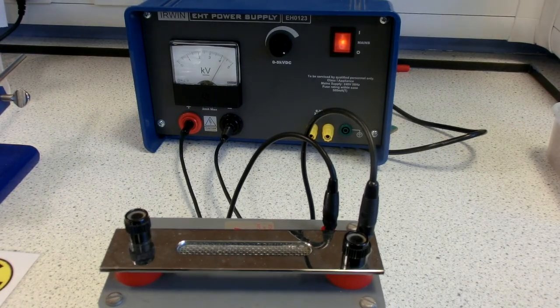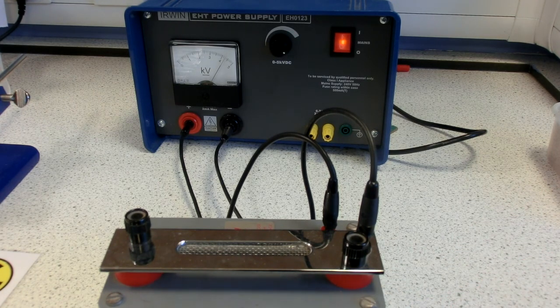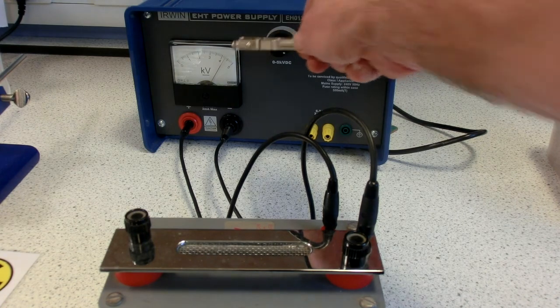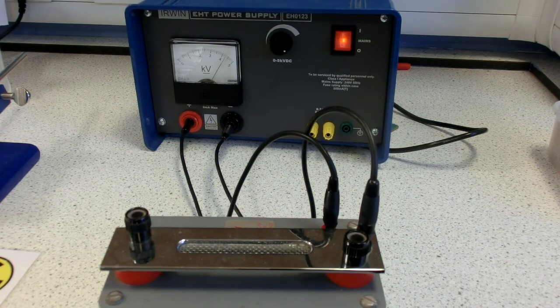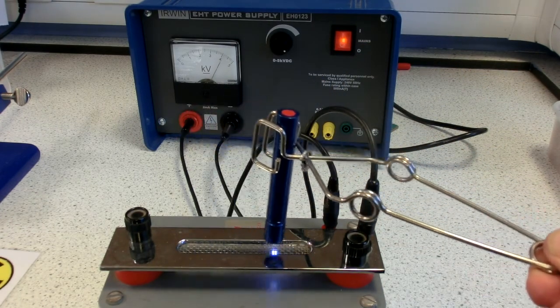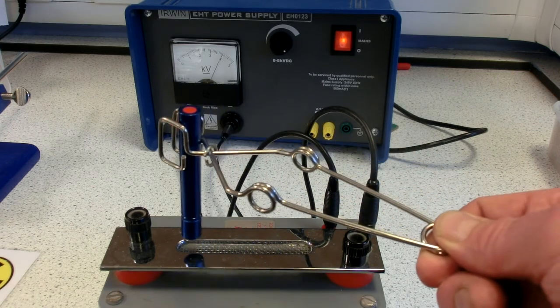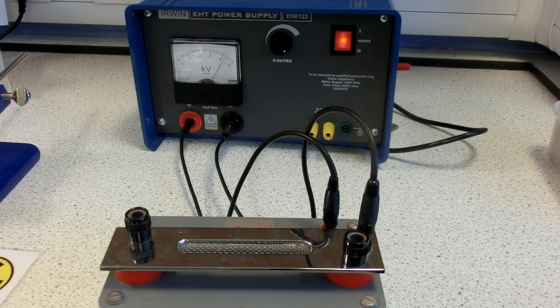A high voltage supply is connected up to a gauze at the top here and a wire underneath, which you'll see in a moment, and the voltage is up at about 4000 volts. So bring the alpha source close by. You can see some sparking. Take a closer look at that down below.